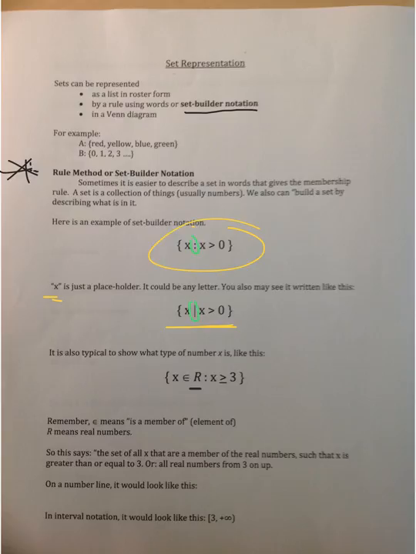So remember that this symbol right here means is a member of, an element of. And that slanted R means real numbers. So this says right here, the set of all X that are members of real numbers.